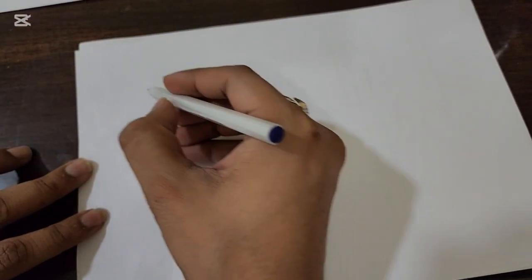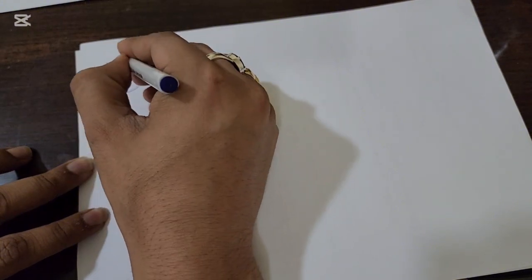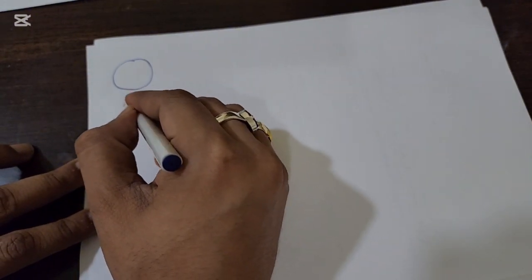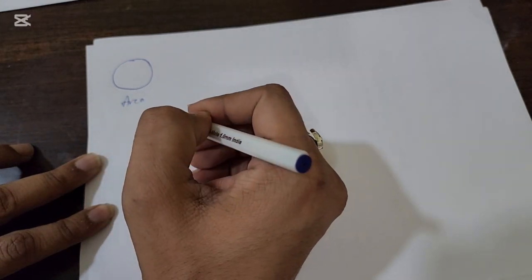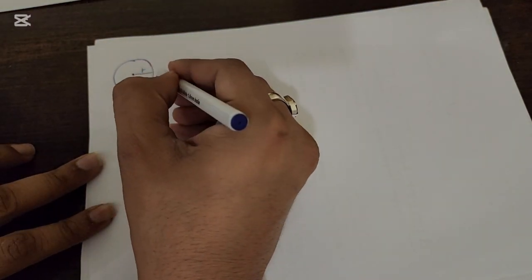Now let us move to the next lesson. In the next lesson we will again talk about the circle, but here we have to find the area of the circle. To find the area we again need the radius.